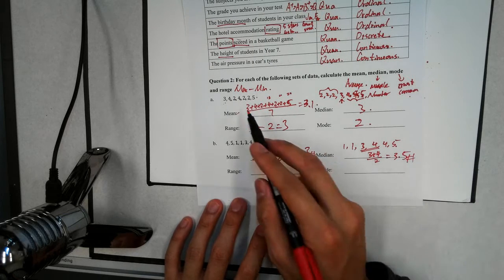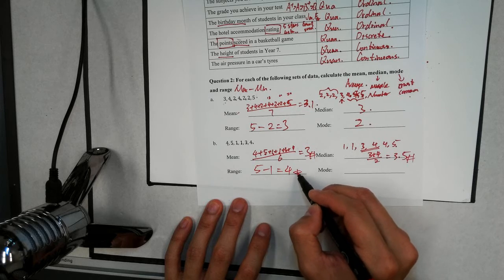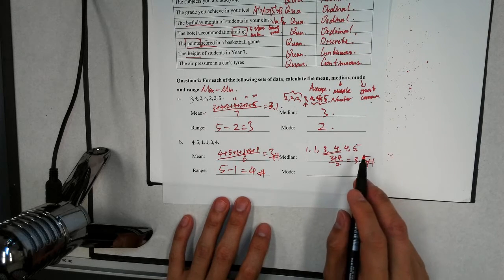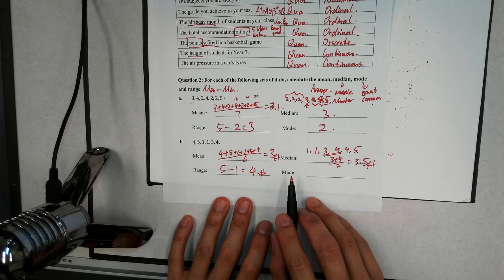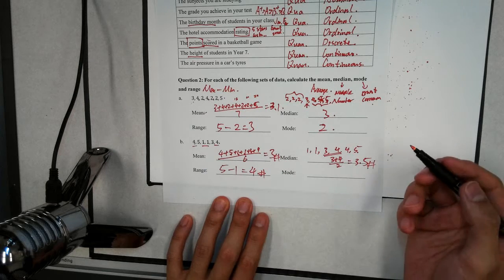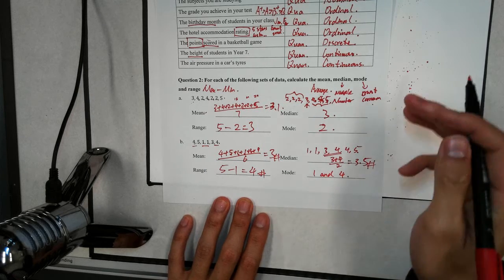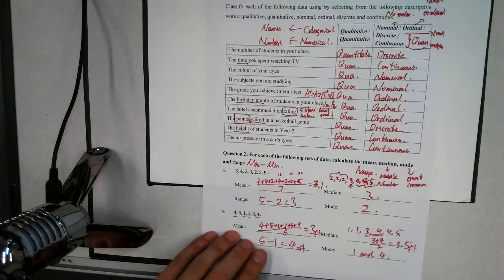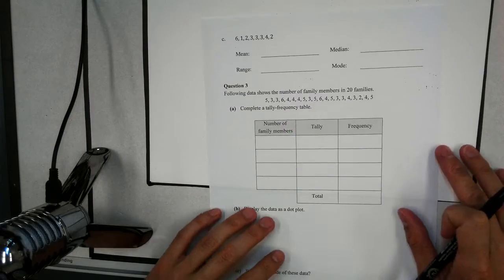Range, maximum minus minimum. Maximum is 5, minimum is 1. 5 minus 1, 4. The most common number for the mode. So we can see both 4 and 1, they appear twice. So therefore mode is 1 and 4. So mode can be 2 numbers. So and then the last exercise.